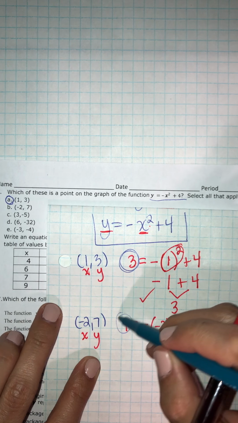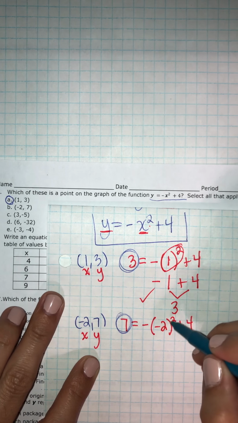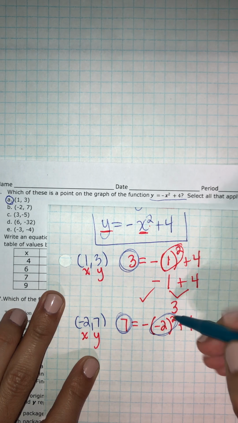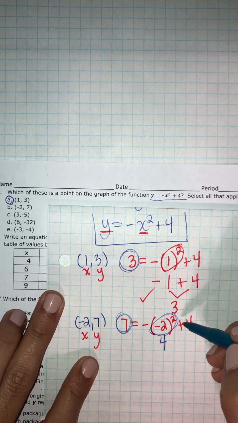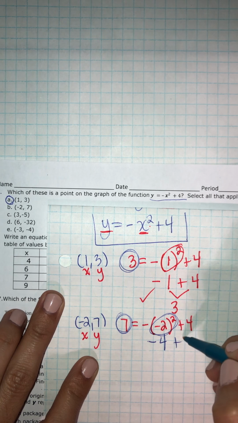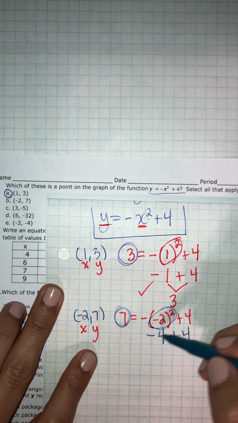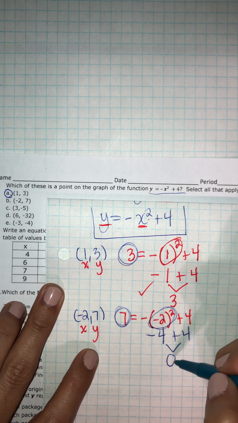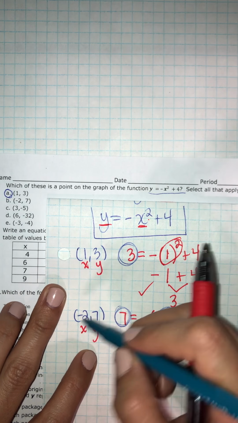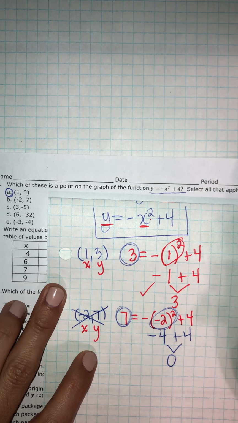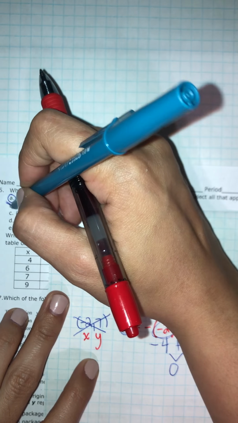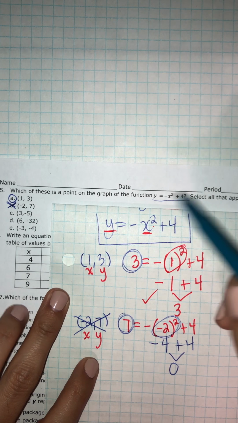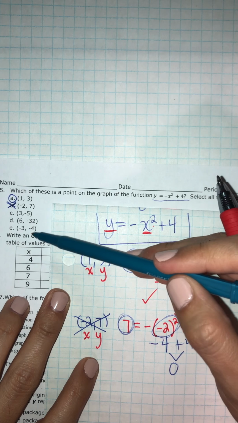And remember, I want to get 7 as my answer. Exponents come first. Negative 2 times negative 2 is positive 4. Bring down the negative. I've got negative 4 plus 4. This gives me 0, not 7. So this is not part of the function. So B is not part of the answer. And you guys are going to try that with C, D, and E.